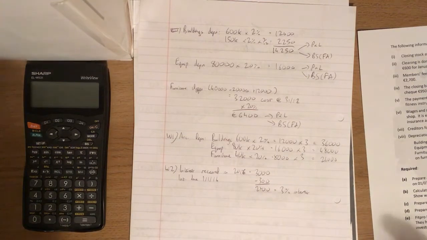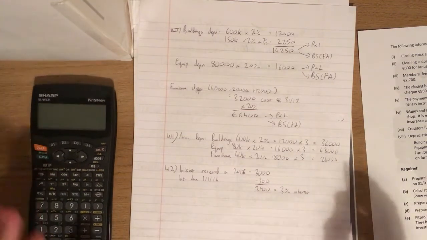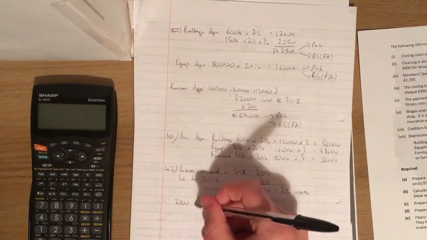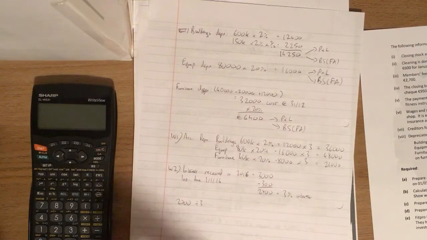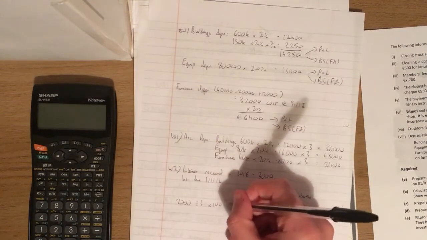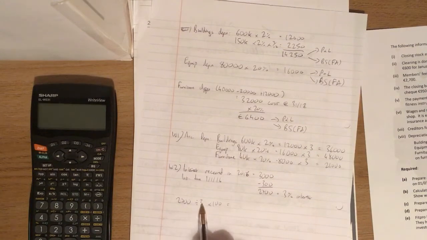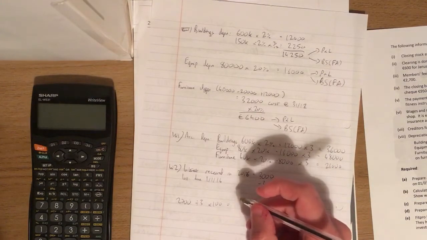So to figure out what the actual investment is, you'll figure out what 100% is. So the 2,700 divided by 3 is going to tell you what 1% is, and then multiply by 100 is going to tell you what 100% is. So 2,700 divided by 3 is 900. 900 by 100 is 90,000.